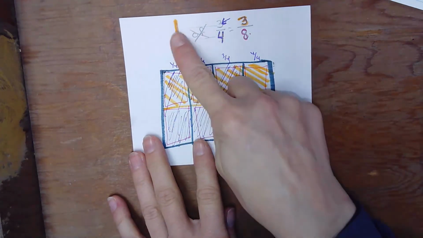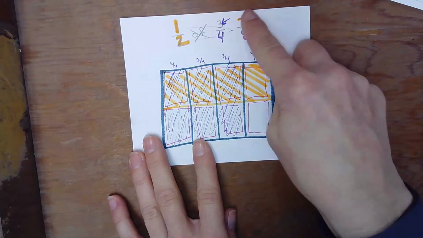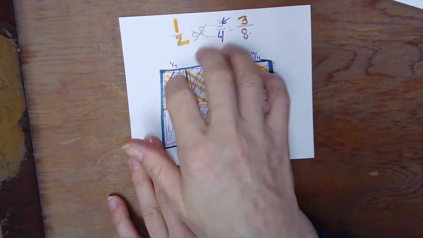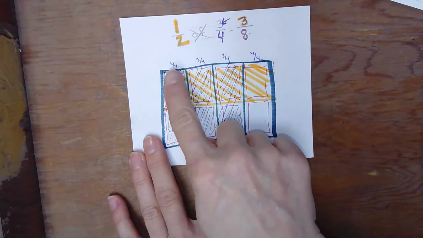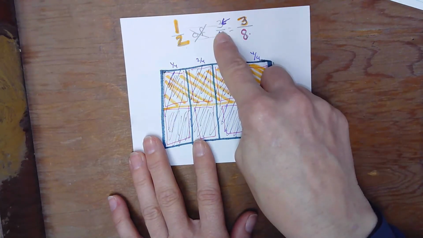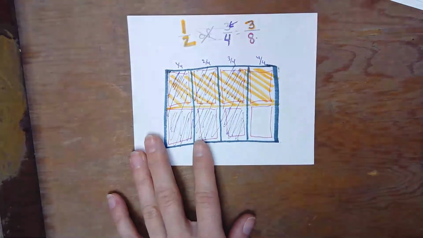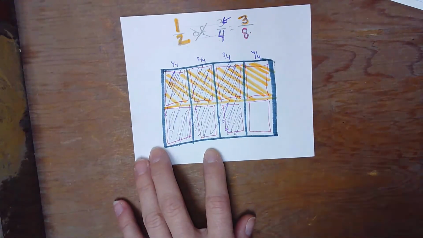When you multiply with fractions, your result is going to be less than your original if you are multiplying by regular fractions. We'll get to improper fractions in a couple of days, but the nice thing is we're just working with regular fractions right now.